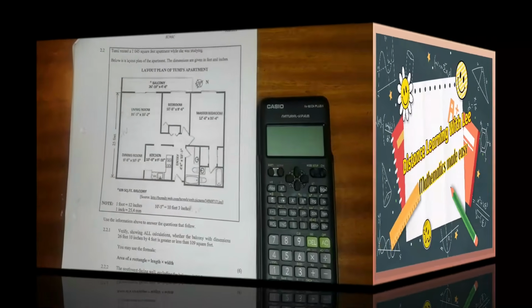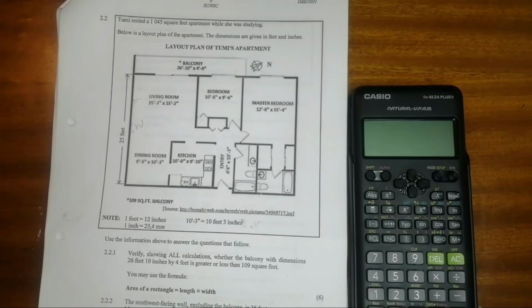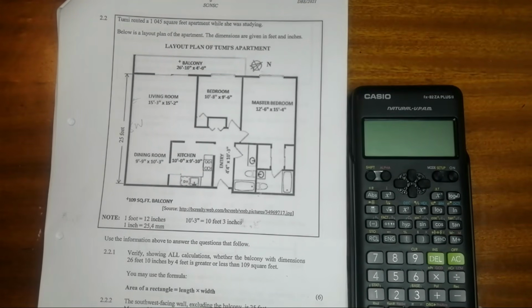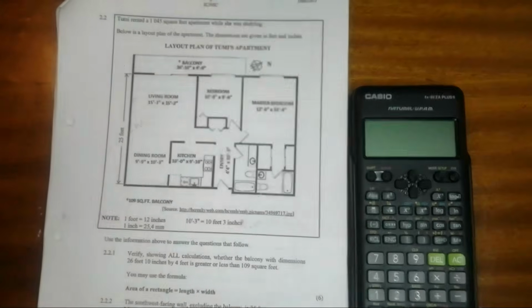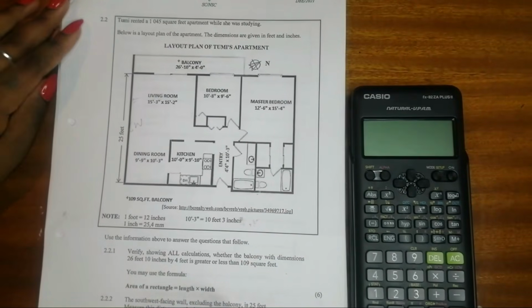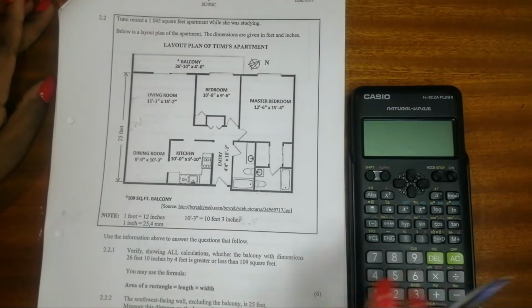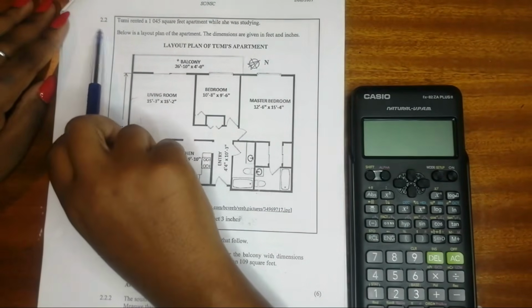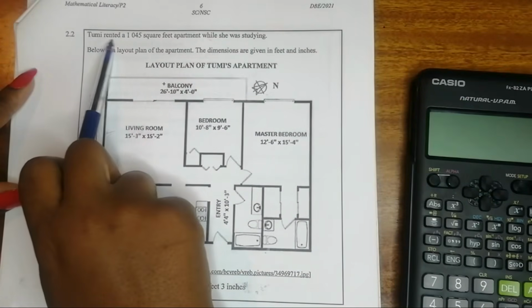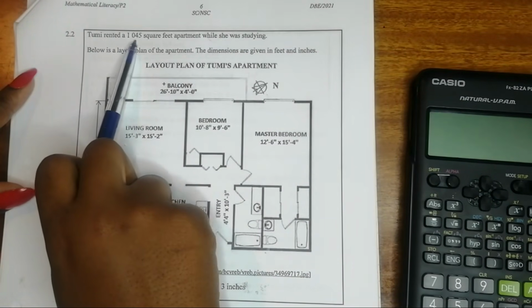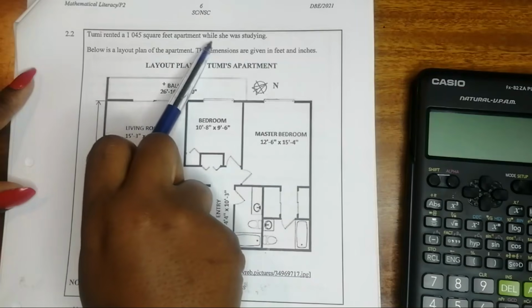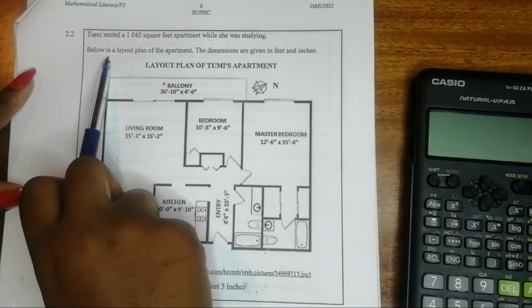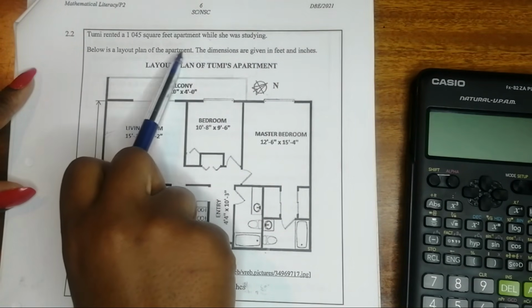Question 2.2, like I said, is a layout plan of an apartment. So let's read the information that is given to us and see how that is going to help us to answer the given questions. Question 2.2 says that Dumi rented a 1,045 square feet apartment while she was studying. Below is a layout plan of the apartment.